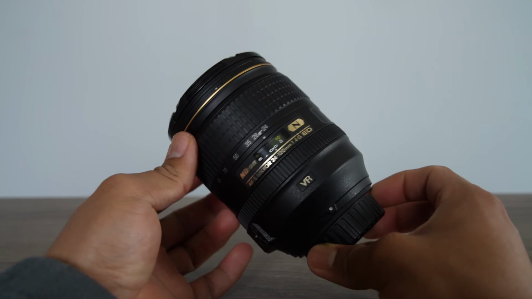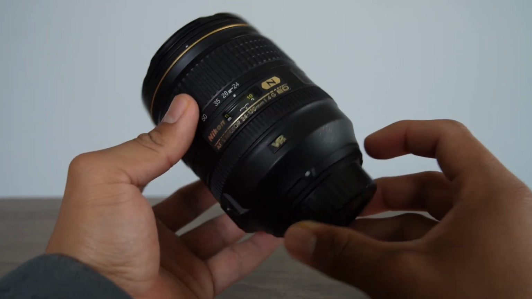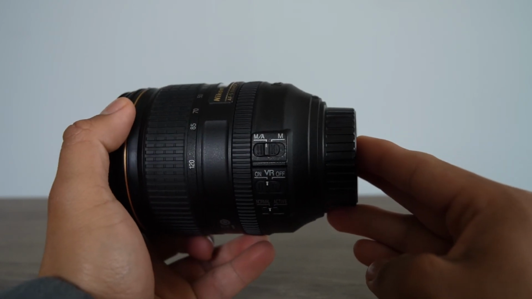One last thing to check is if your lens has autofocus and if it's enabled. It seems really simple, but you'll be surprised with how often this is the culprit behind your headaches.